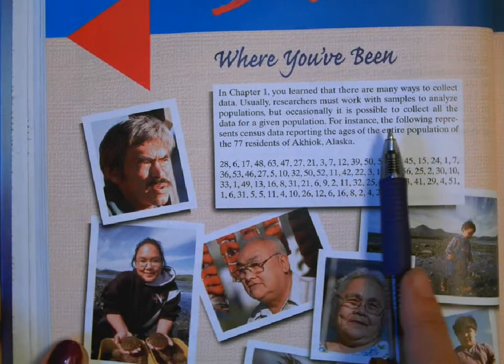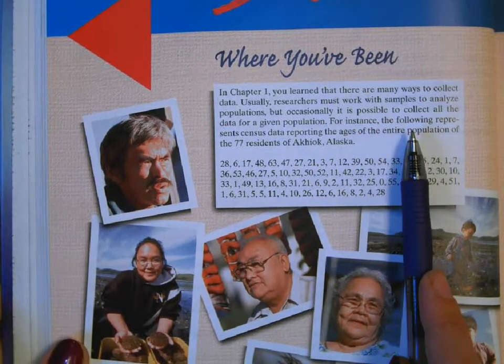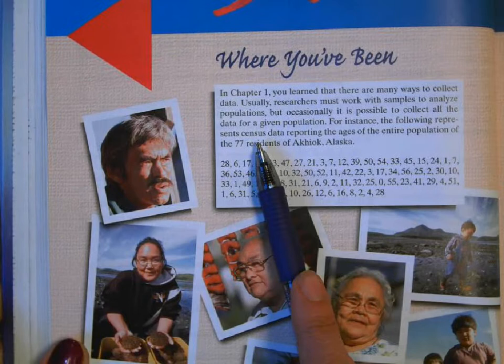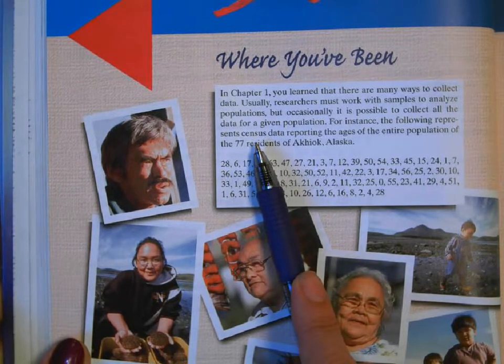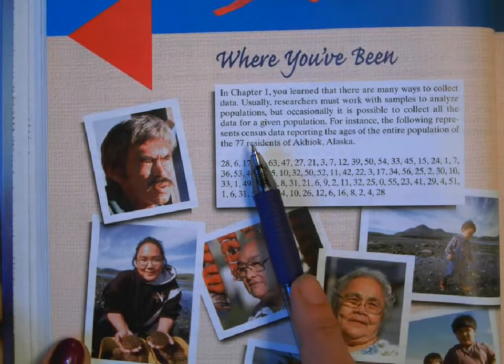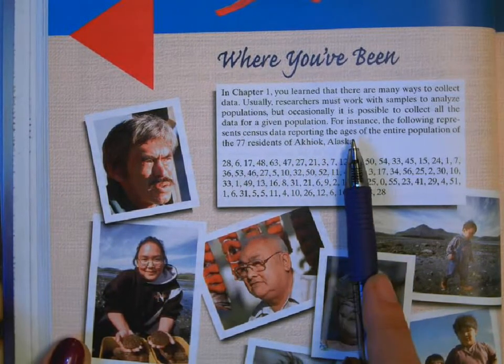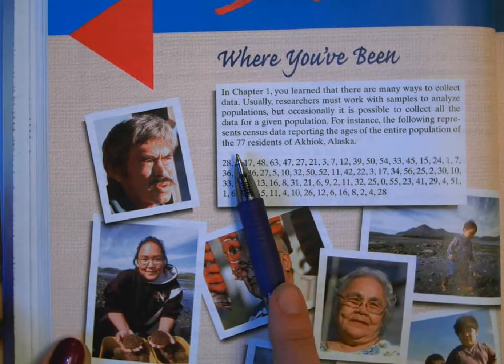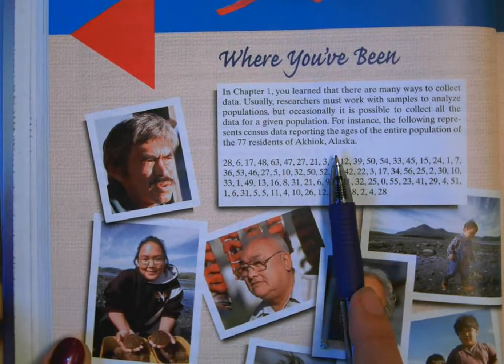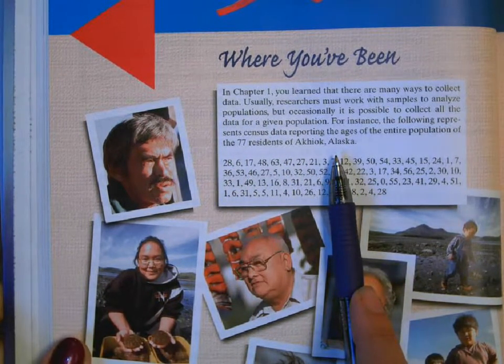What they're giving us here, it says, for instance, the following represents census data. What does census mean again? It's the entire town. It's everything. So the census for this town, reporting the ages of the entire population of the 77 residents of Akiok, Alaska. So the whole town only has 77 people in it.